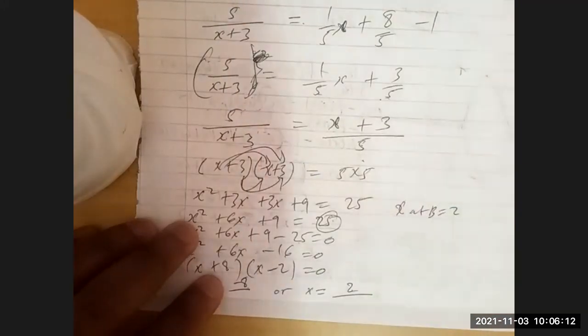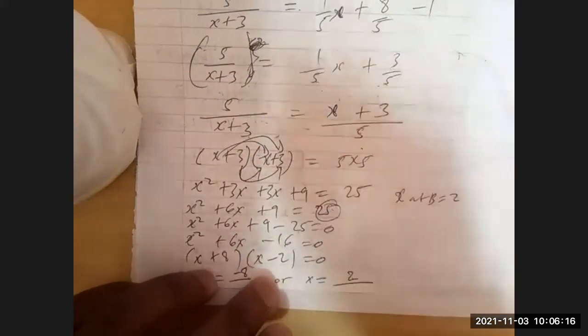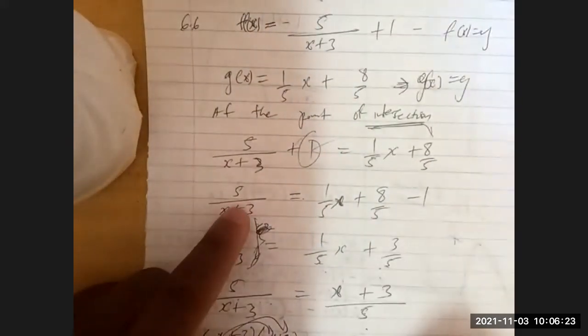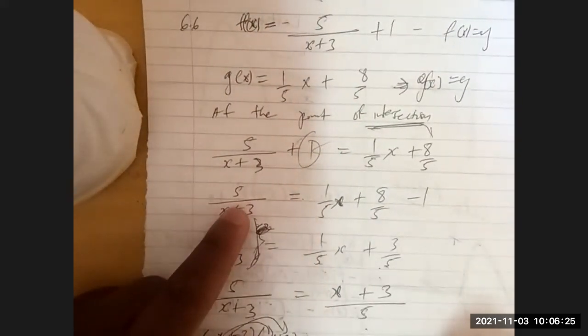And then to find the y value, what are you going to do? We're going to substitute in the linear graph. This is the easiest, right? We're going to use g of x because we can't go for the parabola. Parabola is too much. A hyperbola, I mean. So g of 2. Now use g of x, what is g of x? 1 over 5x plus 8 over 5. So now, what are you saying there?